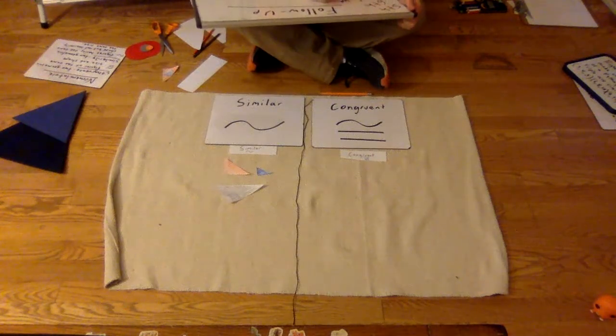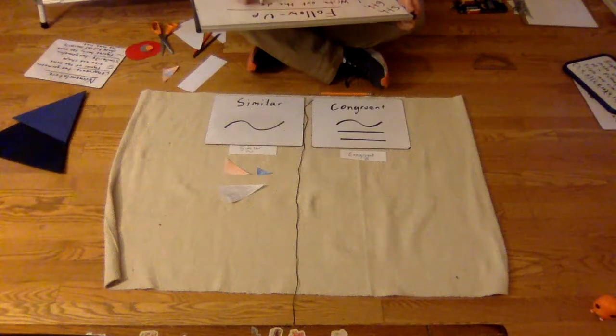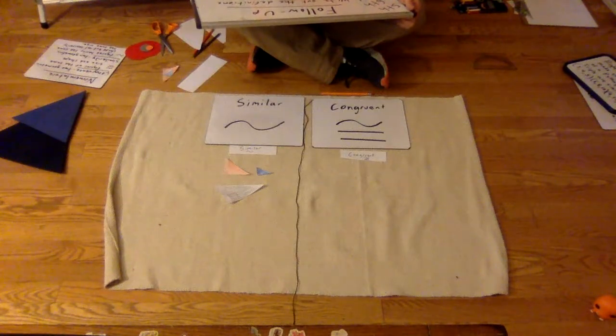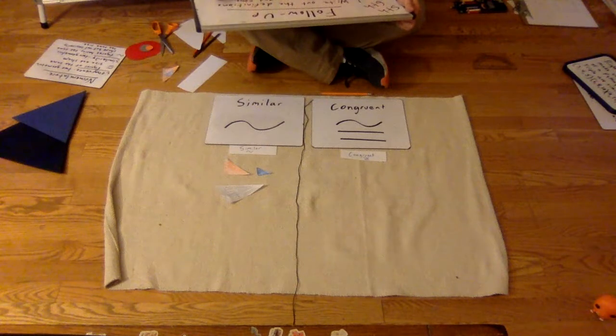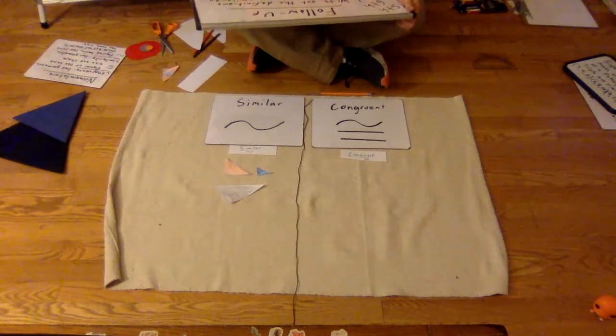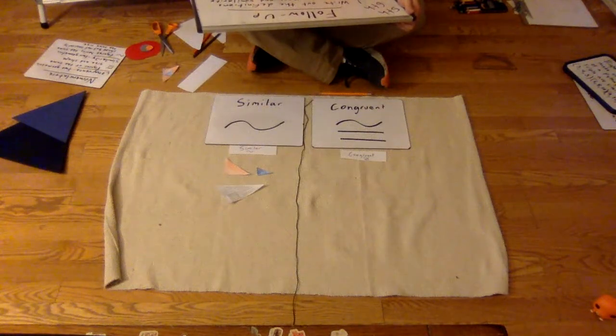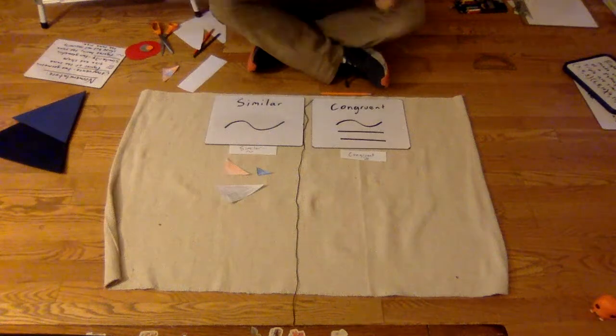So number one, write out the definitions of congruence and similarity, and learn the symbols. I didn't talk a lot about them, but there they are.